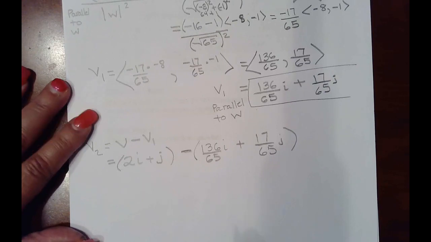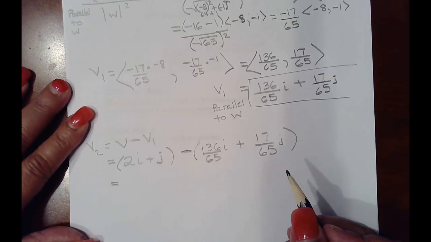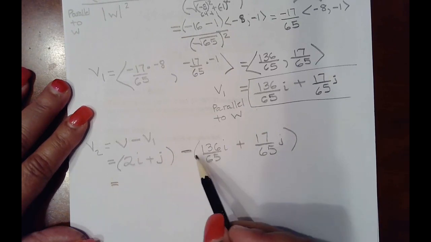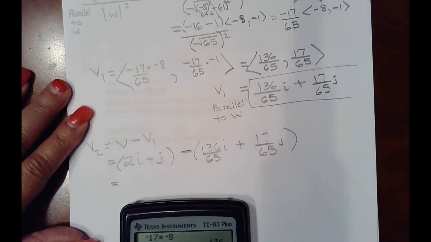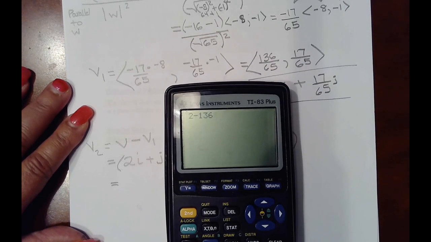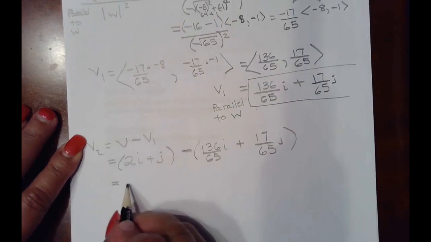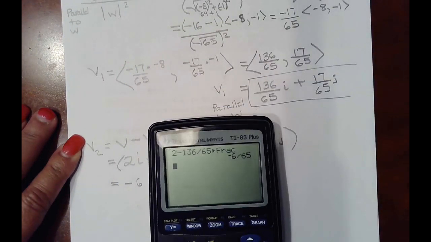So now combining I with J, and you can get your calculator to do this. For your I term, it'd just be 2 minus 136 over 65. 2 minus 136, let me put this up here so you can see it, divided by 65, and then instead of hitting enter, hit math, enter, enter. That way it gets a common denominator and it reduces it for you. So on those I terms, it's negative 6 over 65.